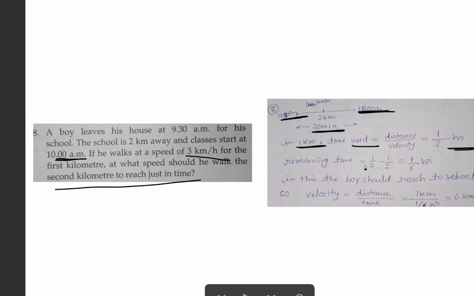Remaining time is 1 by 2 minus 1 by 3. 1 by 2 means half hour, 30 minutes, minus 1 by 3 is equal to 1 by 6 hour he has for the next 1 kilometer. In this time, the boy should reach the school. So velocity is equal to distance by time. Distance is 1 kilometer and time is 1 by 6 hour. So 6 kilometers per hour should be the speed for the last 1 kilometer.